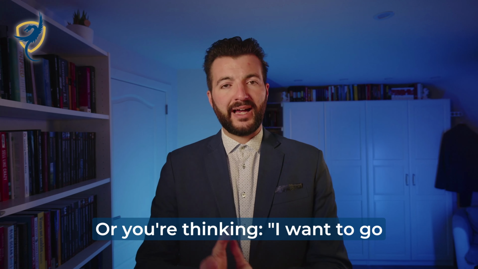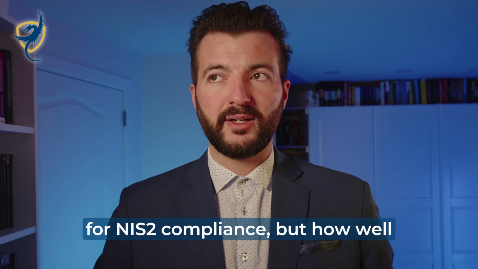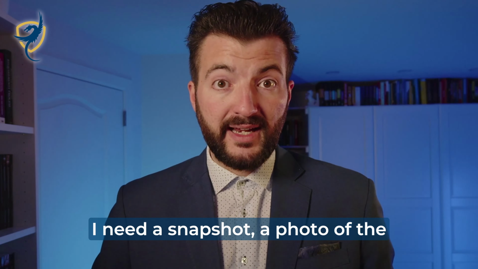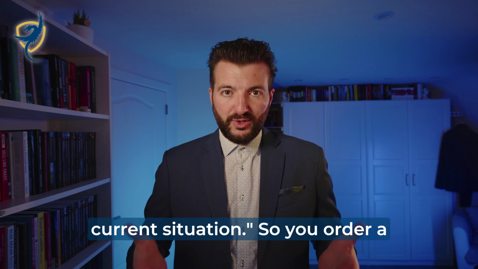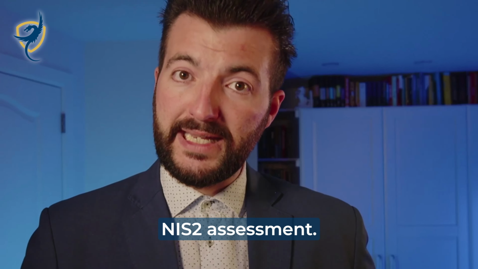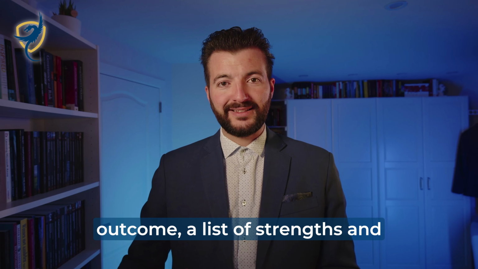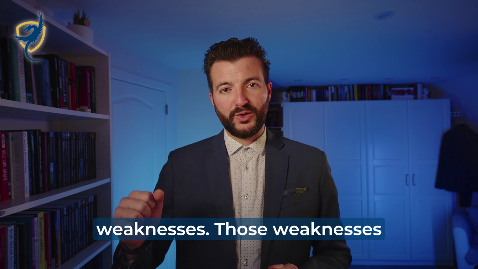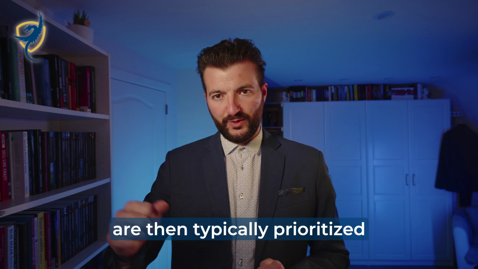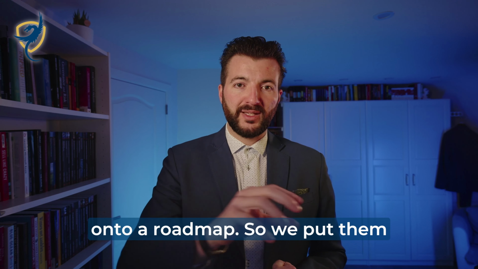Or you're thinking, I want to go for NIS2 compliance, but how well are we doing today? I need a snapshot, a photo of the current situation. So you order a NIS2 assessment. An assessment typically has as an outcome a list of strengths and weaknesses. Those weaknesses are then typically prioritized into risks, and then we put them onto a roadmap.